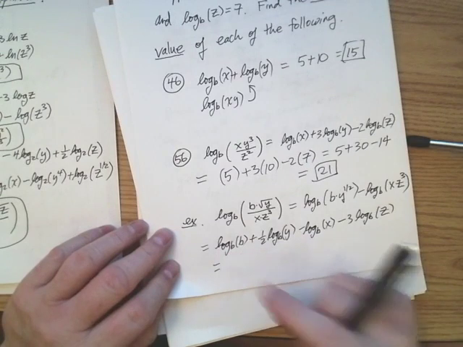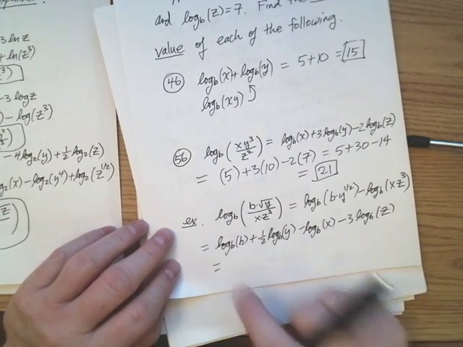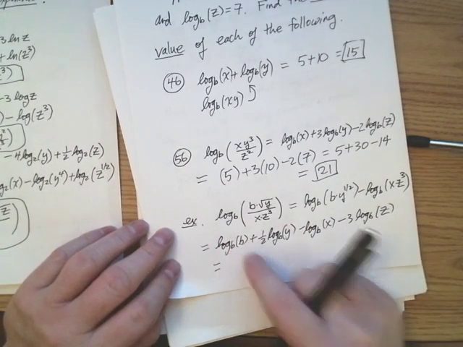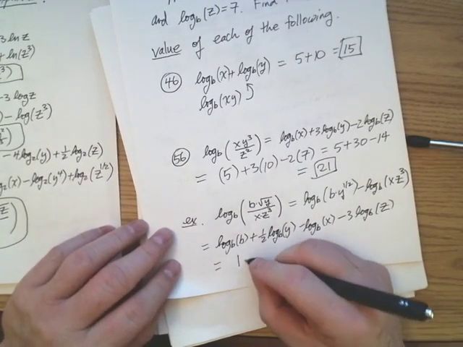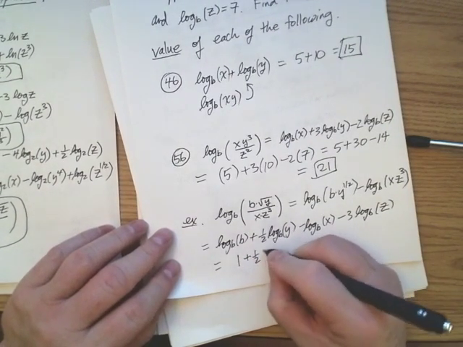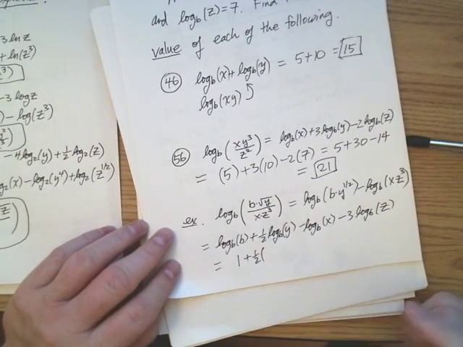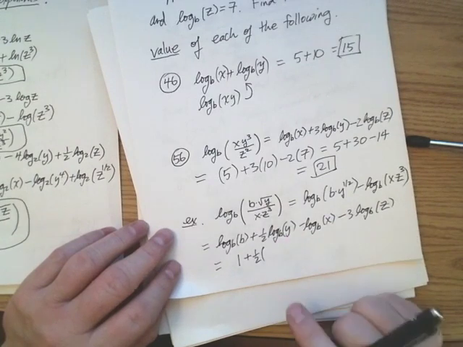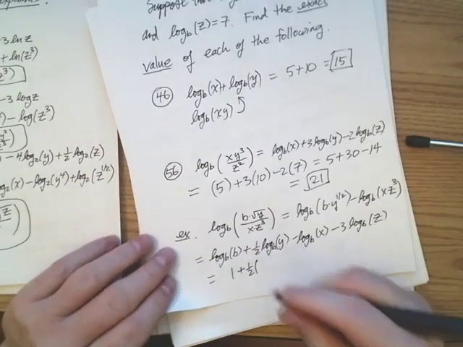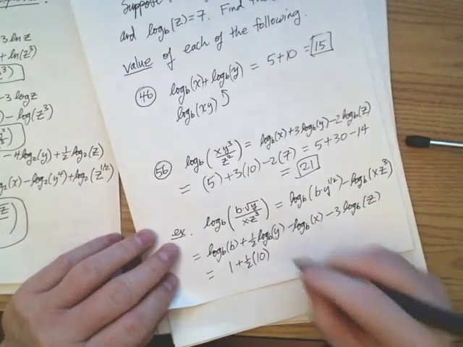Now put in the numbers. What's the logarithm base b of b? What power do I have to raise b to get b? First power. Even though I don't know what b is, the logarithm base b of b is something I do know. What's the logarithm base b of y? It is 10, so I'll put 10 in there.